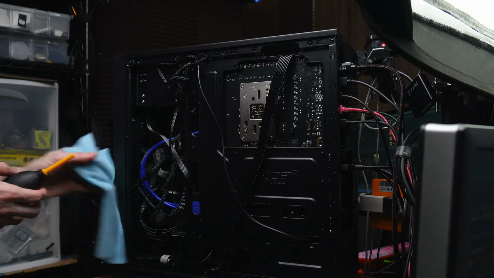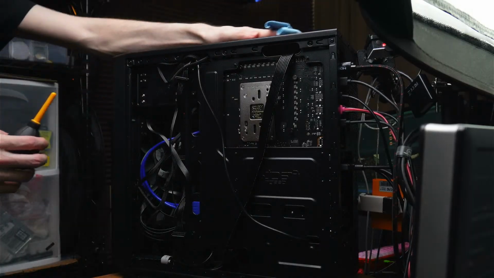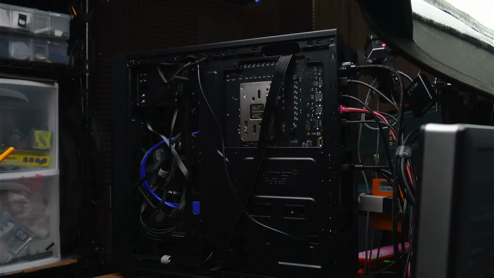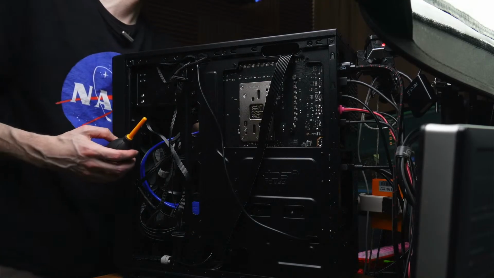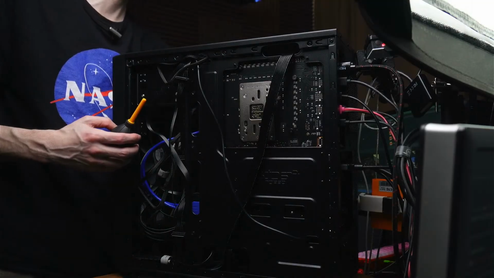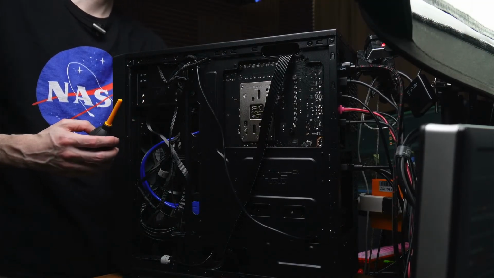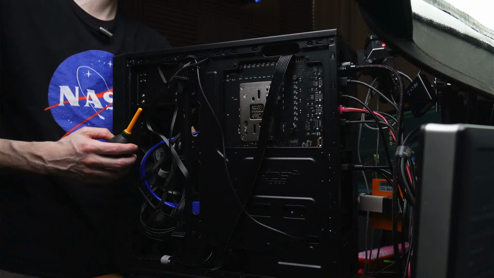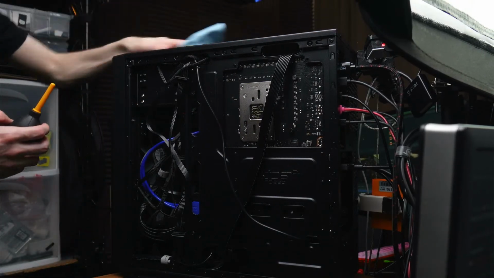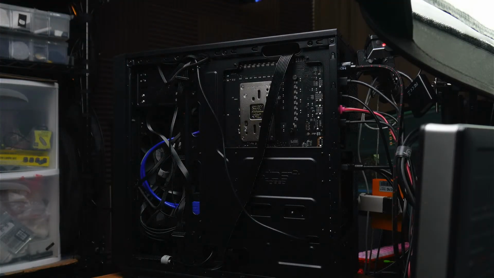Ugh. It's kind of bad. All right. I mean, it happens, so I think I need to clean this vent as well. Problem is this is a cheap case and it's not designed to easily clean the filters and things. So I'm kind of stuck with that for the moment.